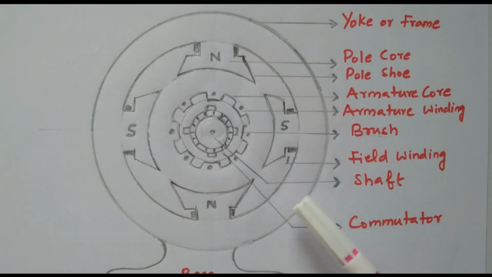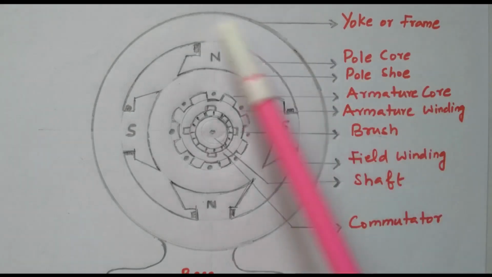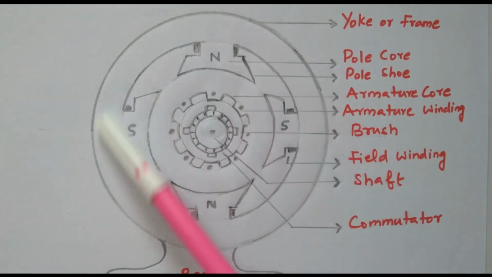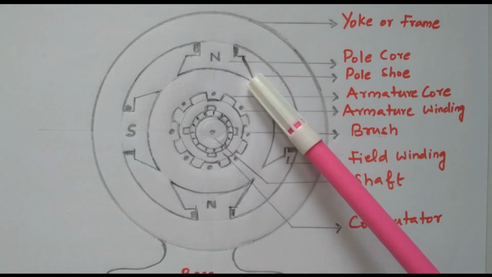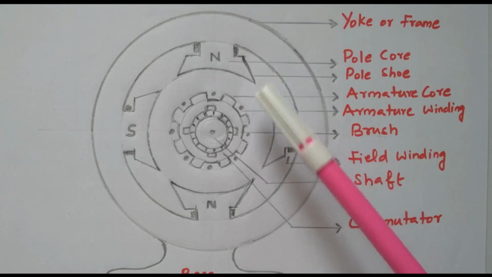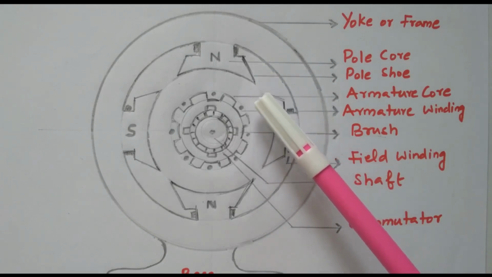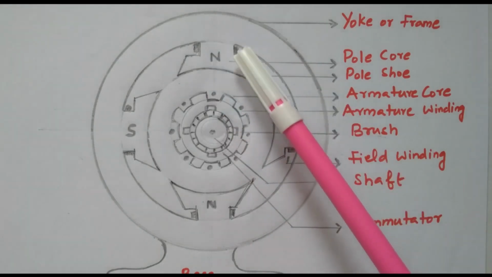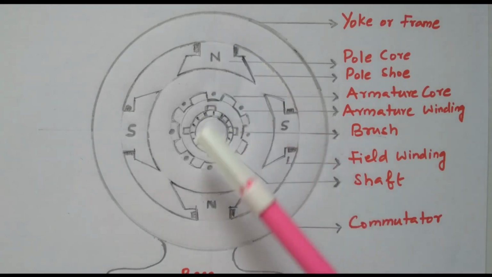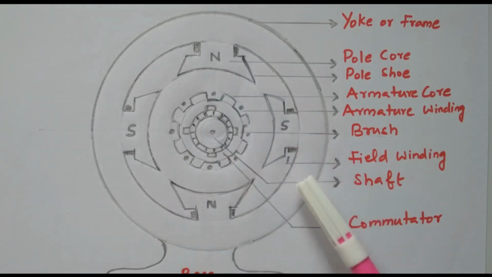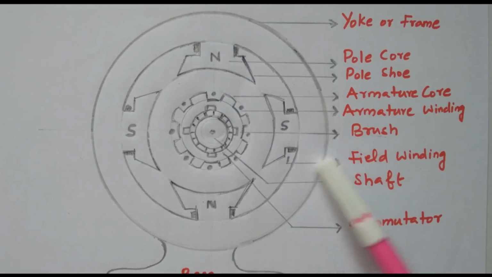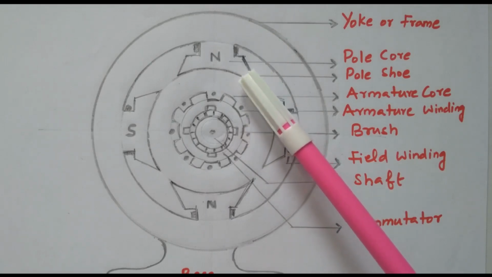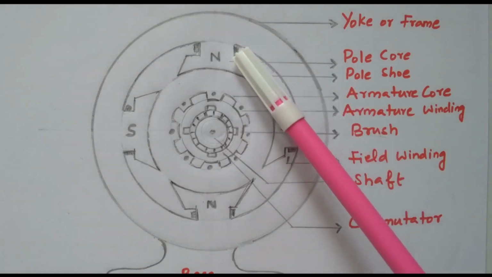In the stationary part, first the yoke or frame is available, the outer cover holding all these windings and the armature. See, this is the pole core. The pole core is where we are going to place the coils. Here is the pole core, and this one is the pole shoe. This dotted line, this shaded portion, is the field winding, the field coils. The field winding is placed on the pole core over the pole shoe, and in that the coils are wound.